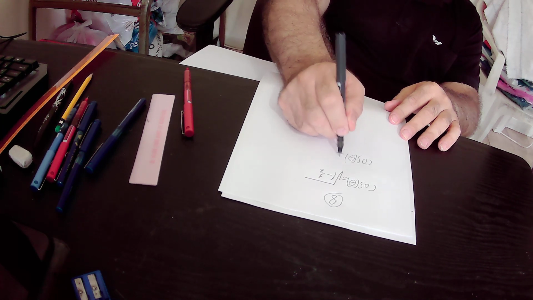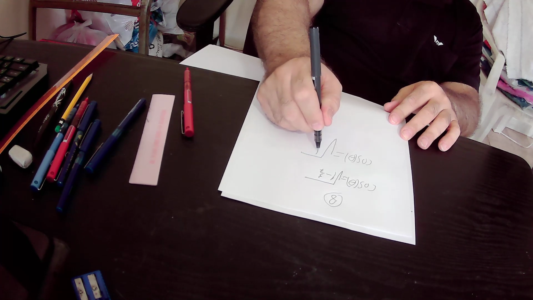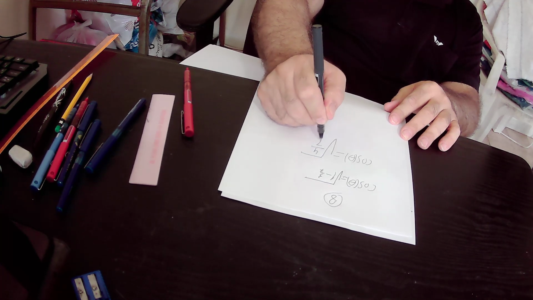So cosinus theta equals the root of 4 over 7.